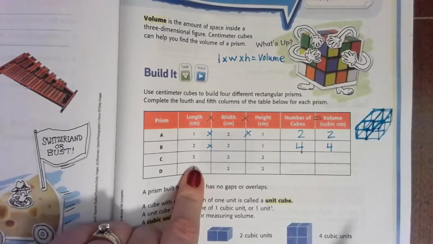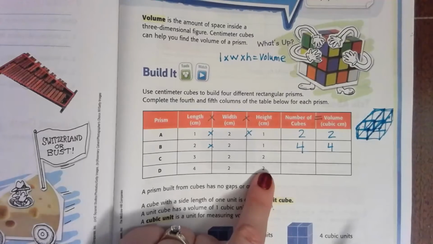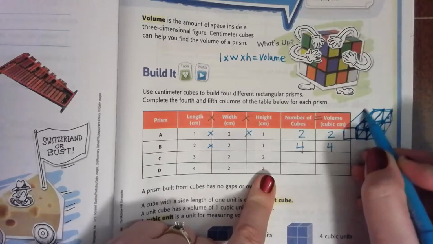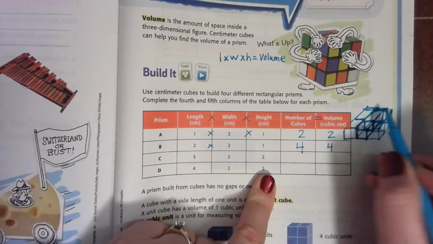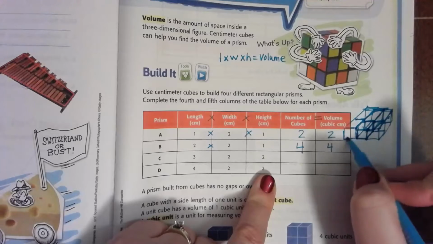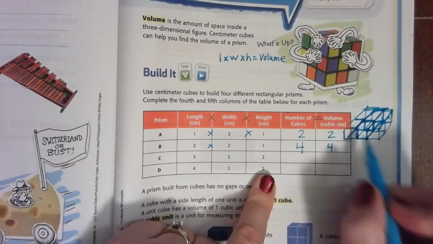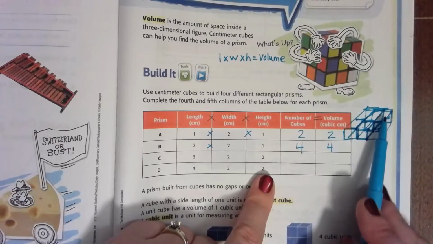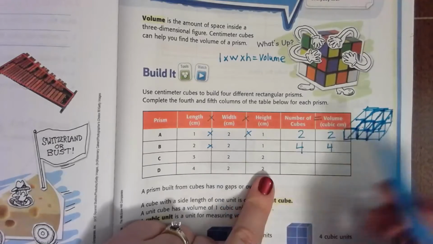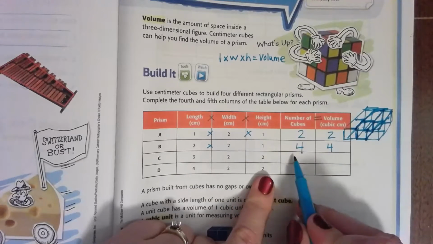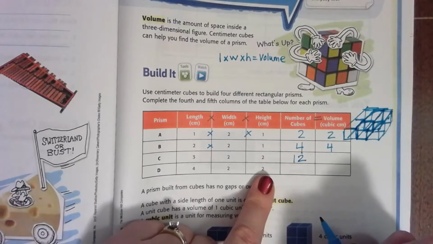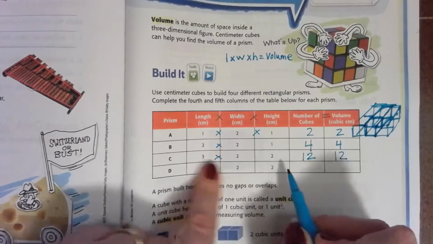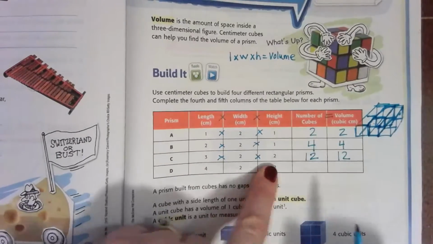If we have a length of 3, a width of 2, and a height of 2, so now we're going to go 3 across, okay, the whole way. Still 2 deep, okay. But now, instead of 1 high, we're going to put another stack on it. So we're going to go 3 by 2 by 2 high. So that would mean we would need 6 cubes on the bottom and 6 cubes on the top, so 12 cubes, okay? And then the volume would also be 12, because 3 times 2 is 6, times 2, is 12.